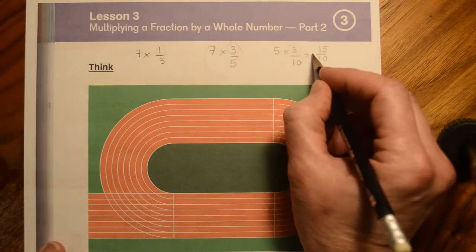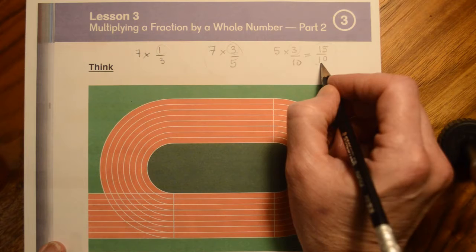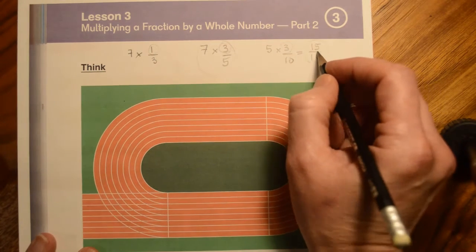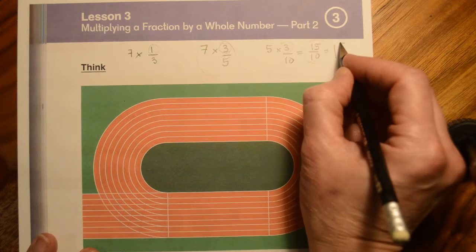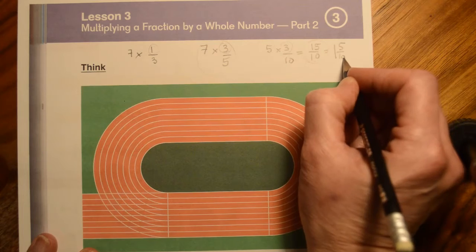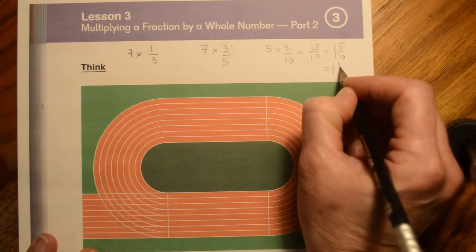And then we had to do 2 things. One is change this from an improper fraction into a mixed number, and the other thing we had to do was reduce. So here we would say that this is the same as 1 5/10, and then we would reduce this and notice that 5 went into both 5 and 10, and we would get 1 1/2.